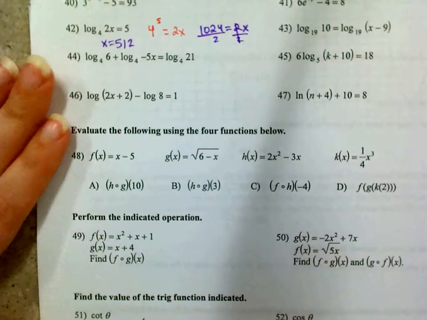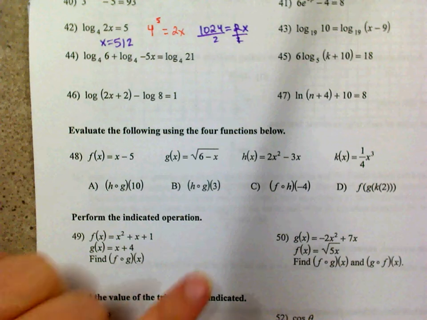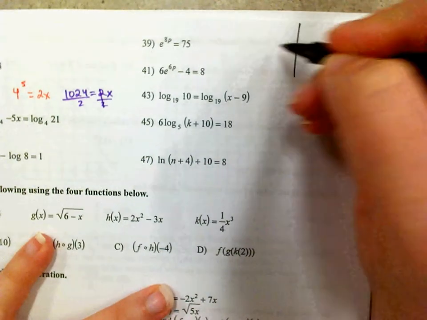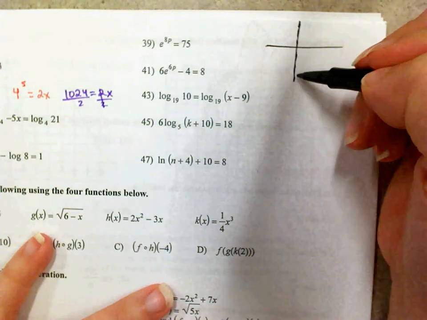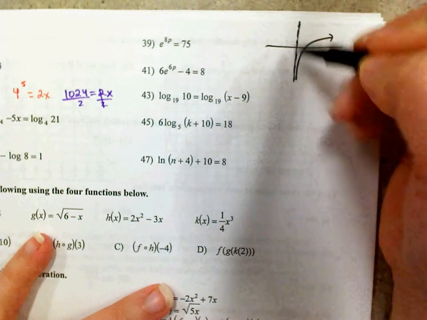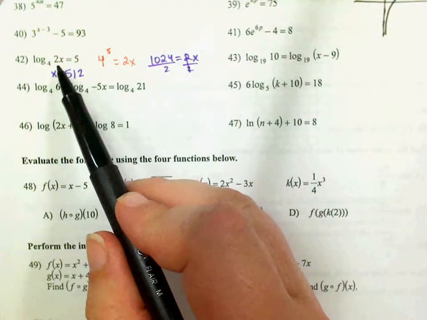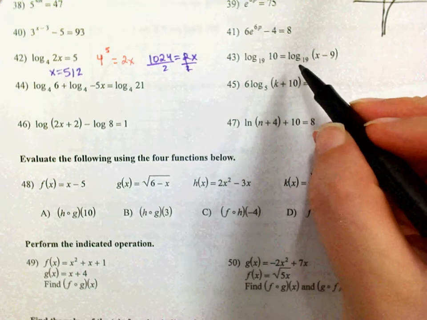What do I have to worry about with log equations? And as far as solutions go, what do I have to worry about? Log of what does not exist? Zero or negative numbers, right? Logs look like this. So wherever their vertical asymptote is, they do this right here. And so they don't exist over in the negatives or 0. So 512, if I plug it in, I get a positive, right? So we're good.